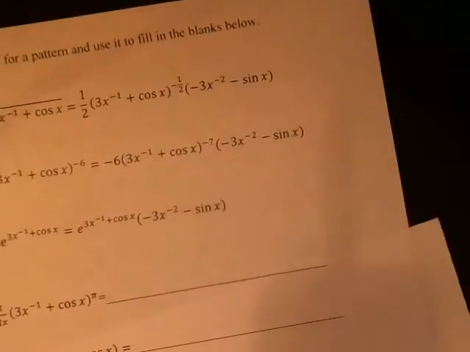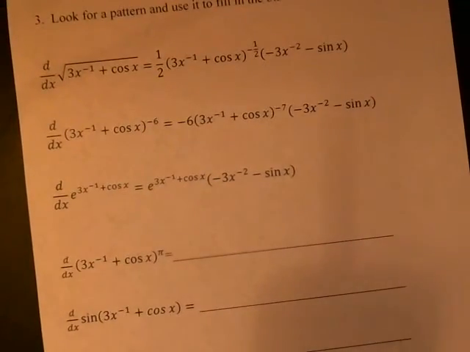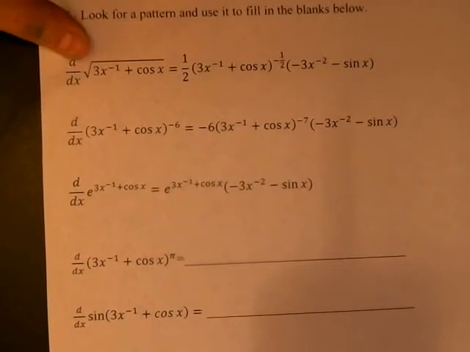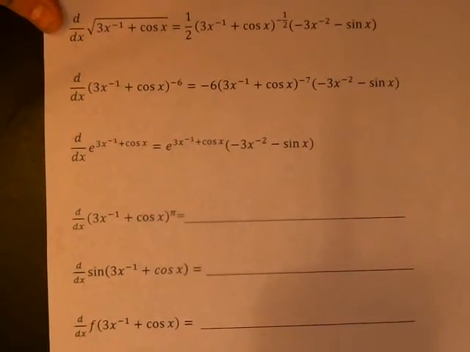One more to go. Same idea. Please try and make your 3 guesses. Look at the pattern, make your 3 guesses before you watch me go through this.